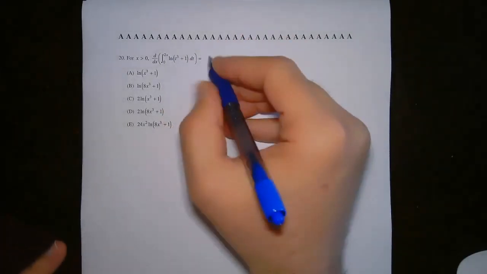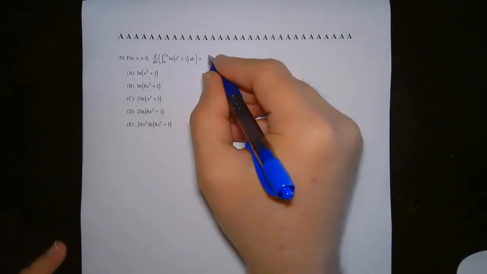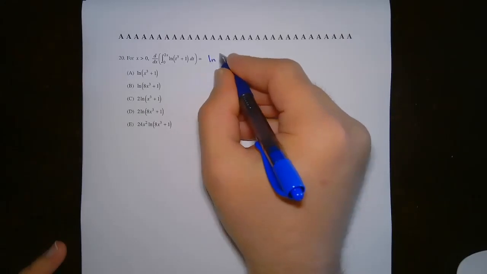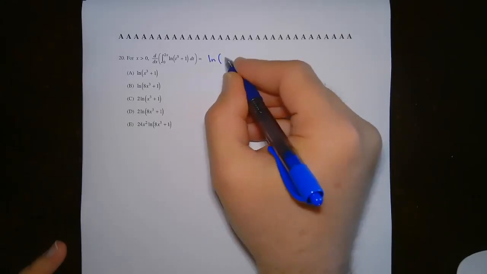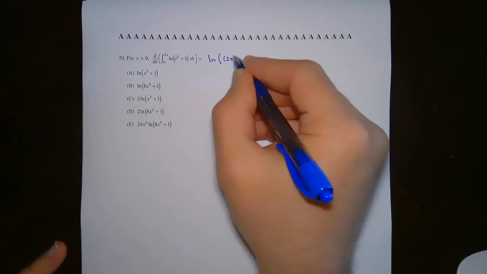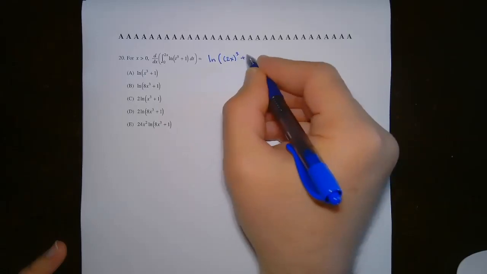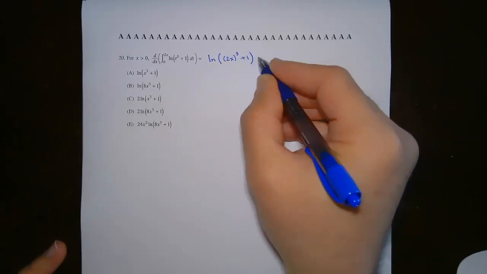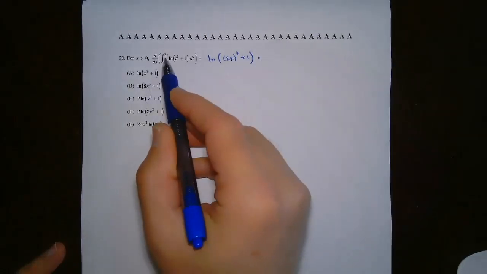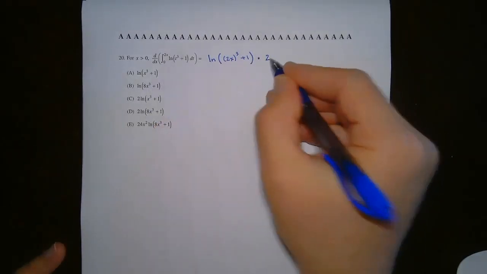So this is the natural log of 2x cubed plus 1, times the derivative of 2x, which is 2.